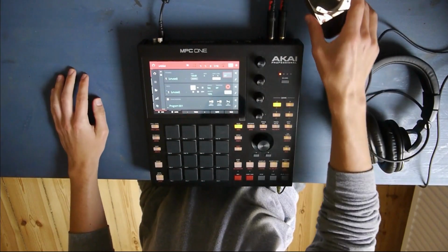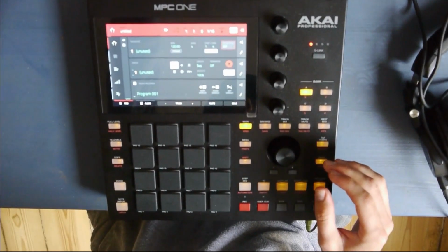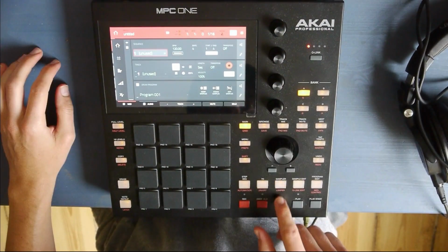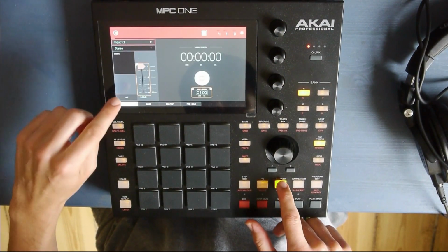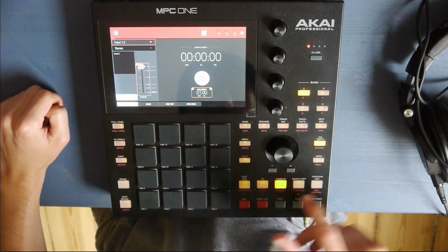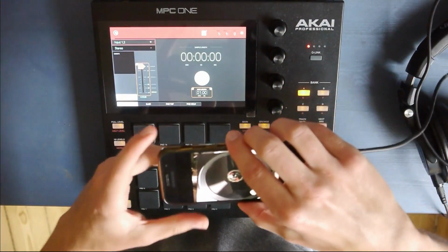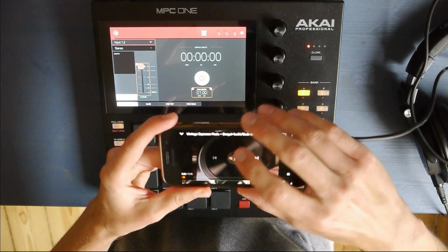Alright, now let's zoom in a little bit. Next, let's go to sampler and turn on this one, the monitor. Let's press play.